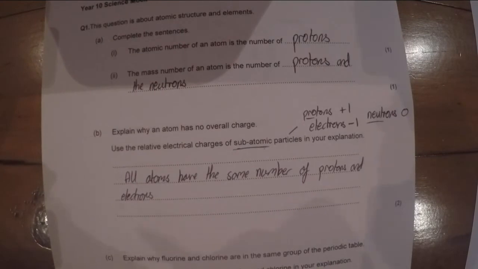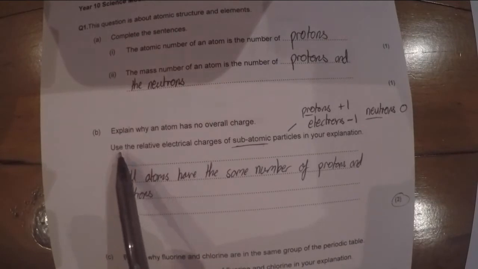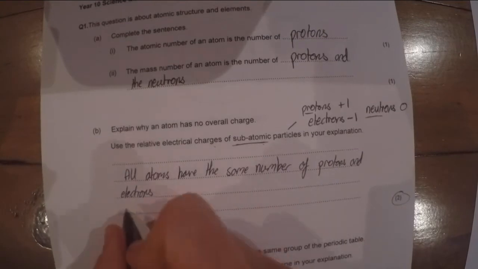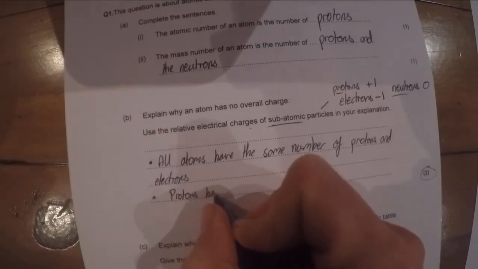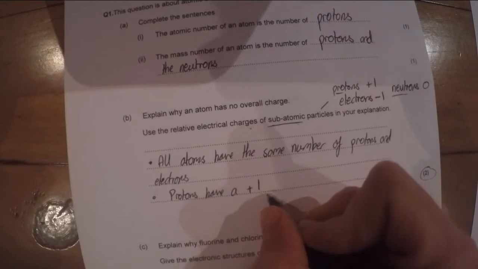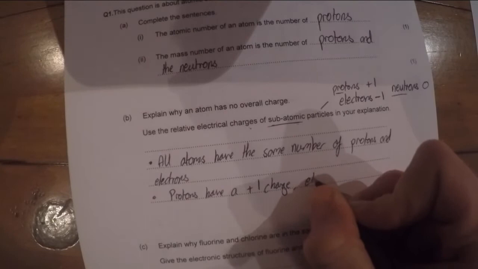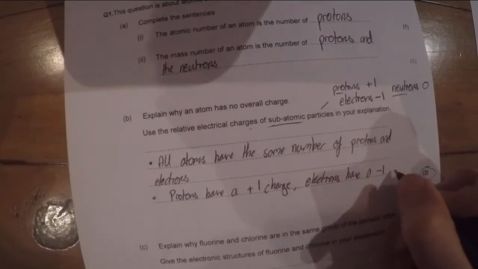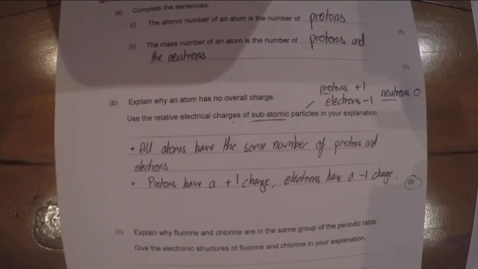So at the moment that is 1 mark, but it's a 2-mark question because the other part says use the relative electrical charges in your explanation. So just to make sure I get that 2nd mark, I'm going to add that in as well. Protons have a +1 charge. Electrons have a -1 charge. And there's my 2 marks.